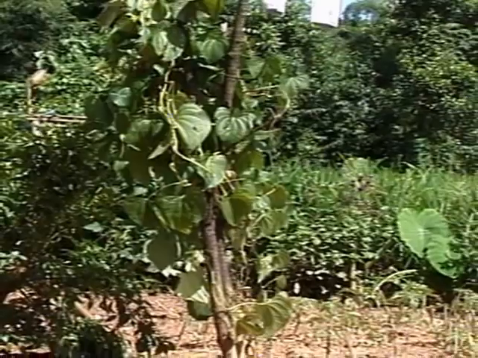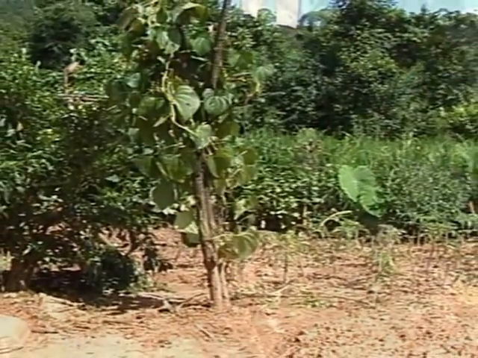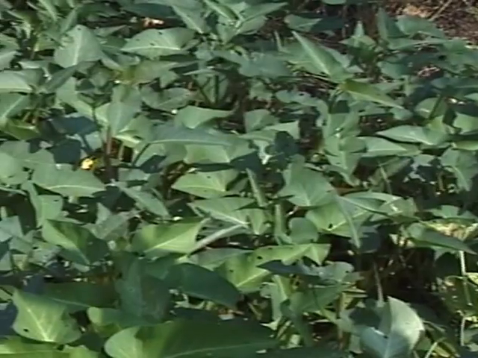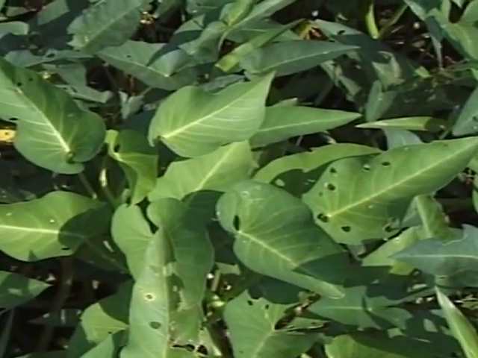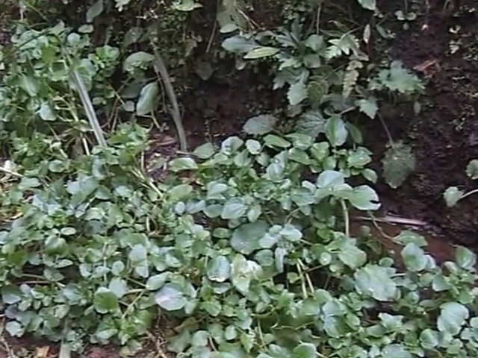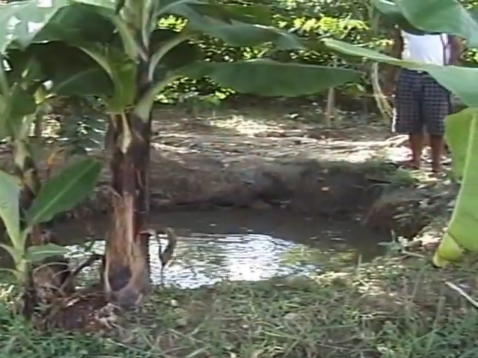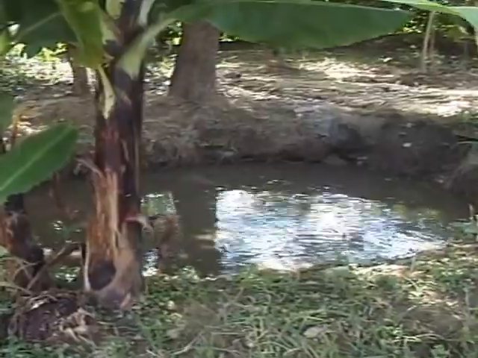For instance, if the land is dry, drought-resistant crops like cassava, air potato are selected. But if the land is wet or waterlogged, then water-loving crops such as water spinach, watercress are selected. Likewise, sack farming and kitchen fish ponds are also the strategies to utilize the marginal and waste land.